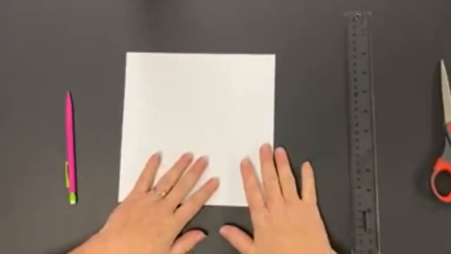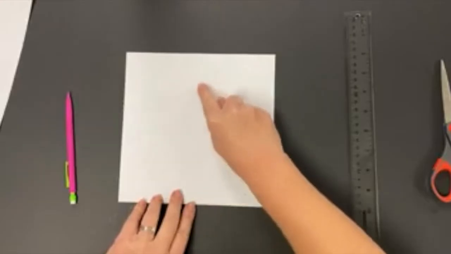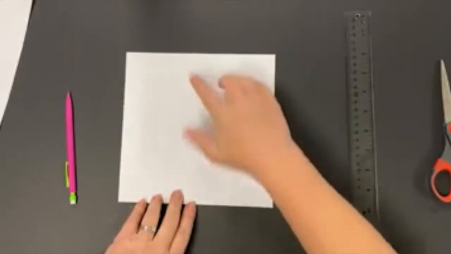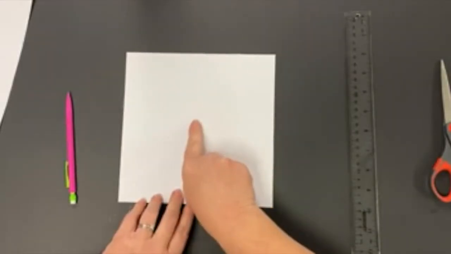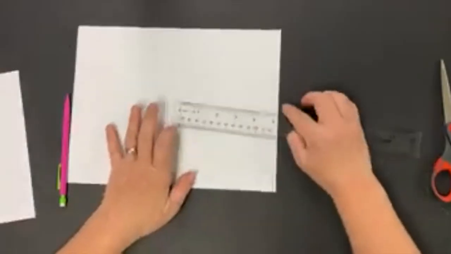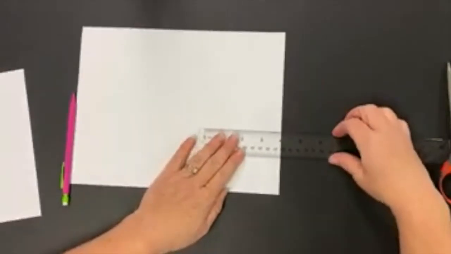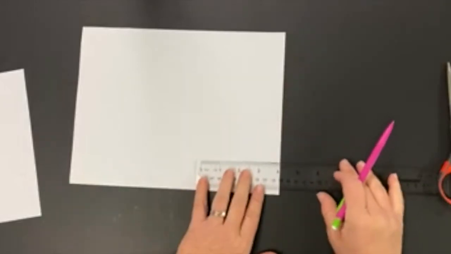Okay, so now we have an 8 by 8 square. The next thing we want to do is have a square that is 1/4 of the size of this. So if this is 8 by 8, this square is going to be 4 by 4. So we'll take another piece of paper and we'll measure 4 inches.